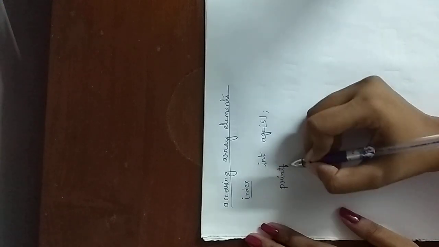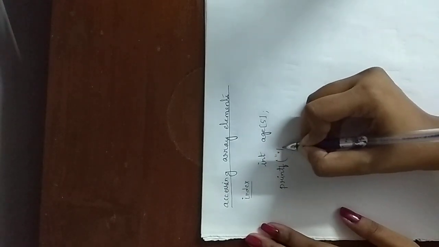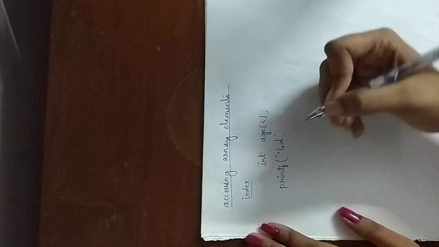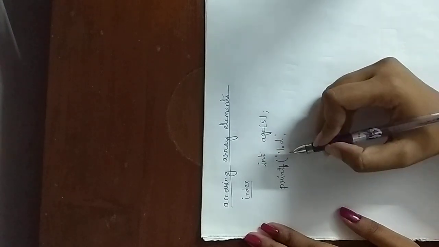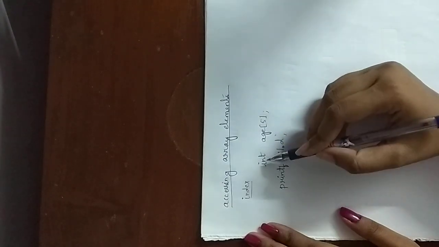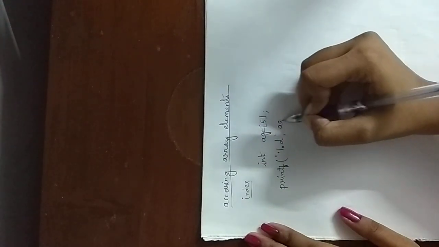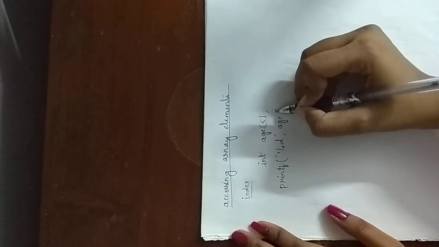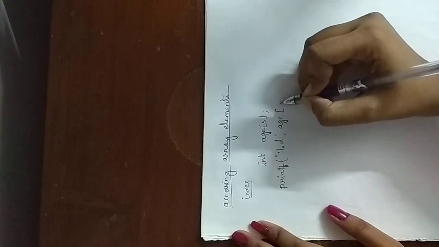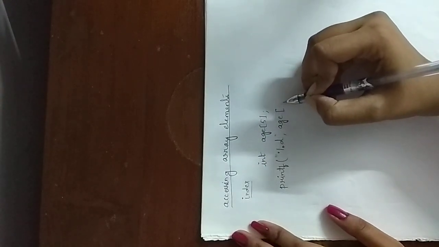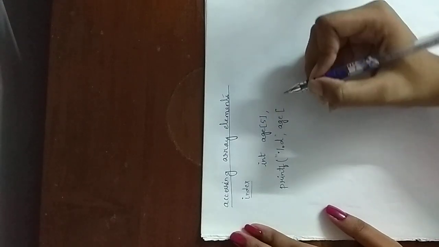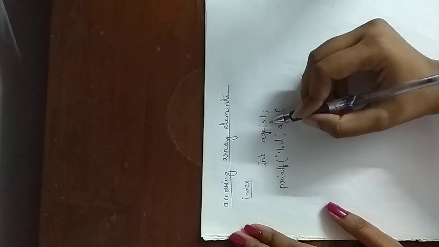So we write printf. The normal way of writing the printf statement is this: %d, because the array is of the type integer, and the next thing is the name of the array, and very important is the index of the array which we want to access.